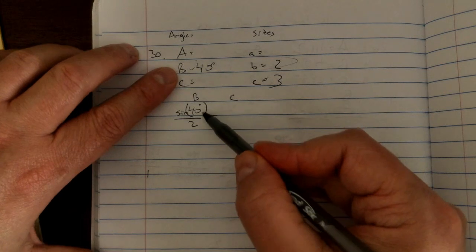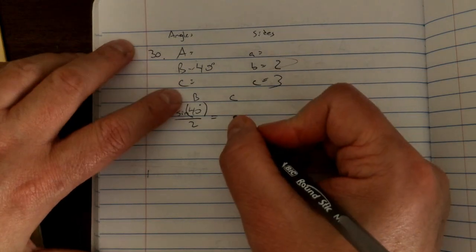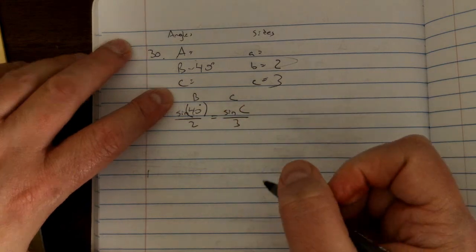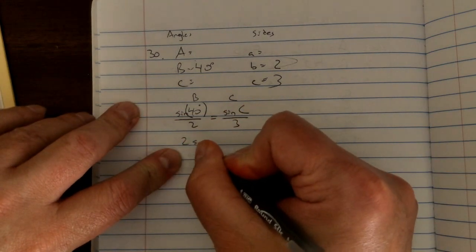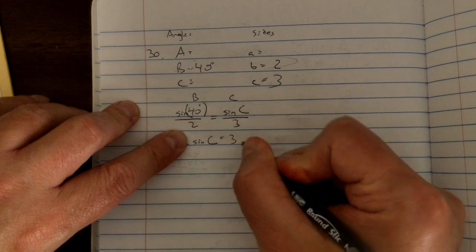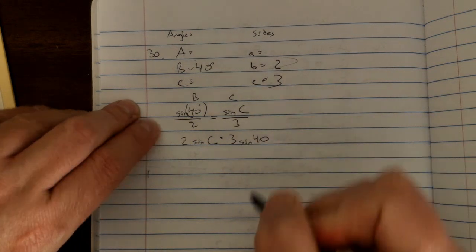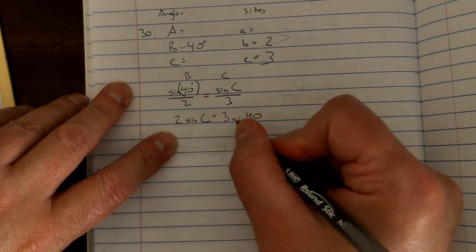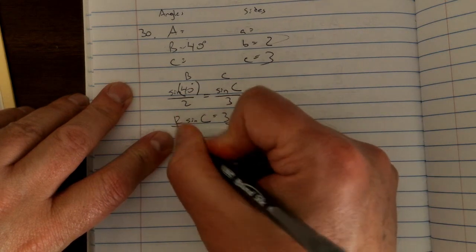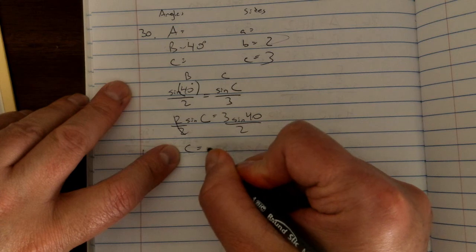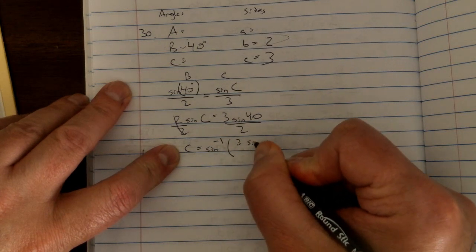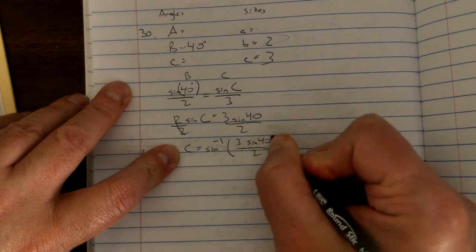So sine 40 over 2 equal sine C over 3. So you have 2 sine C equal 3 sine 40. So there, divide by 2, and then do inverse sine. 3 sine 40 over 2.